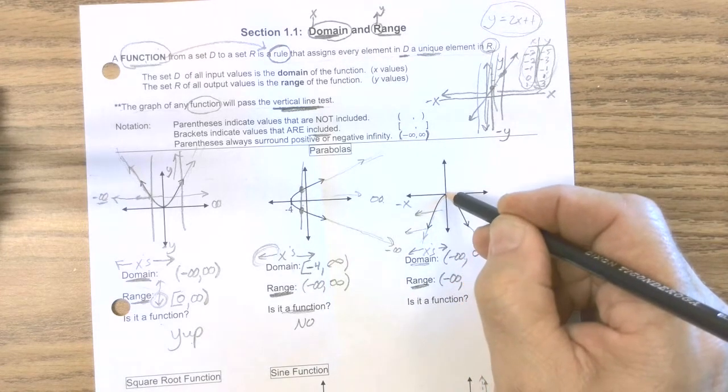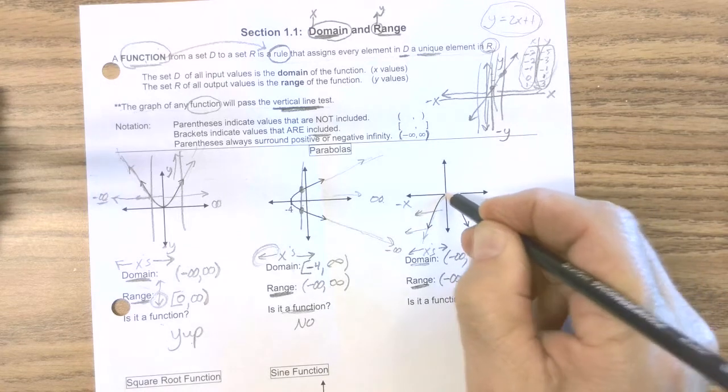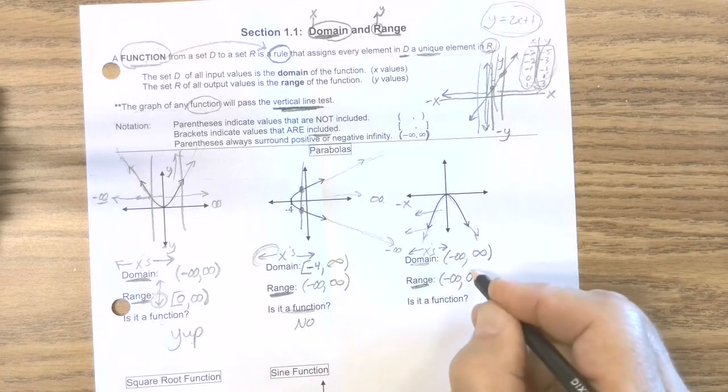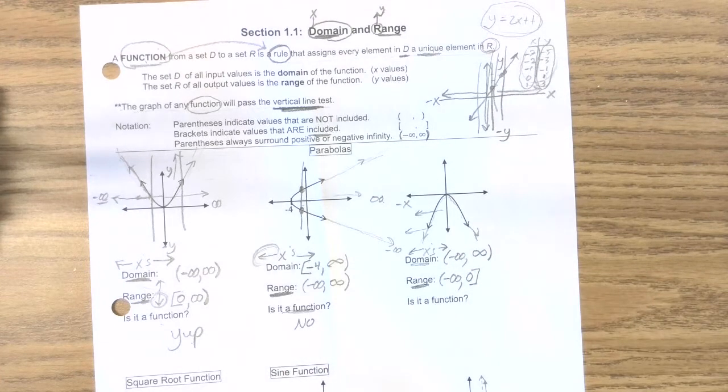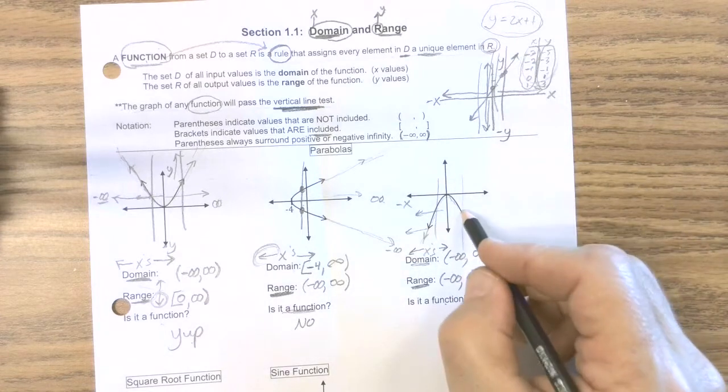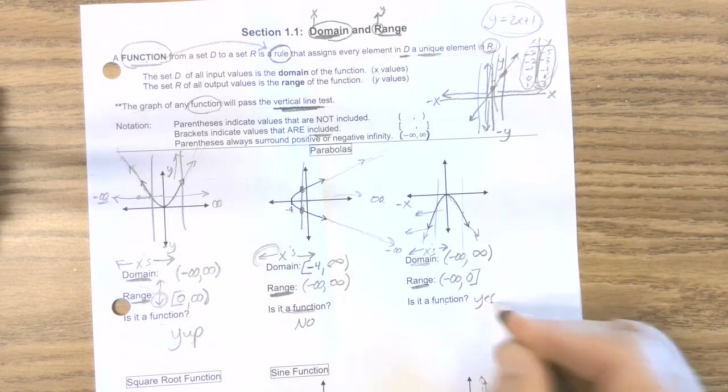Well, it gets to here, it peaks, and then comes down. So what's the highest value? It goes up to 0. Does it include it? Yes. That means you need a bracket. Is it a function? Yeah. Anywhere I draw a vertical line in, I'm only going to touch it in one place, so I say yes.